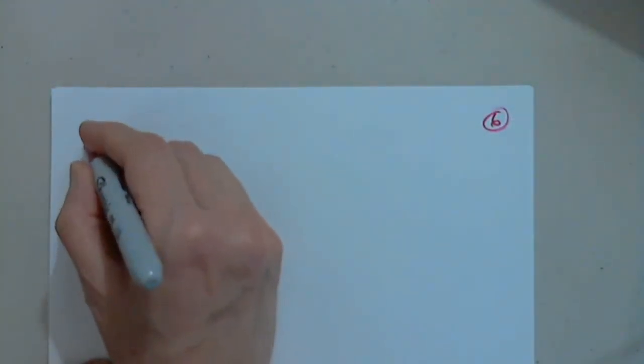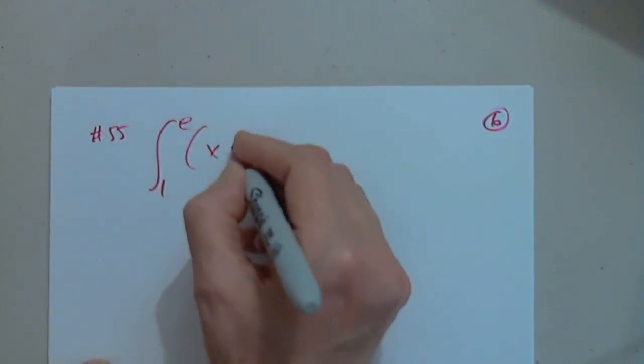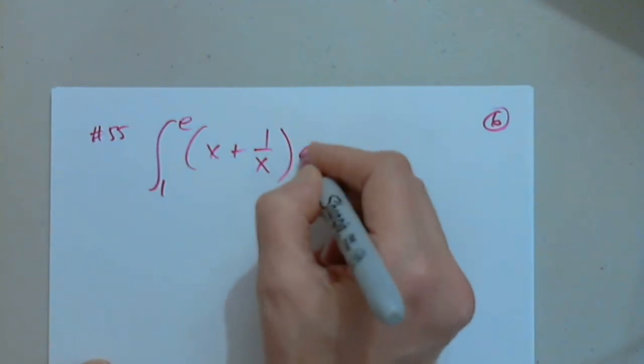I will choose 55, and then you choose the next. We just need to practice. I mean, we can move on, but I like to practice. Okay.